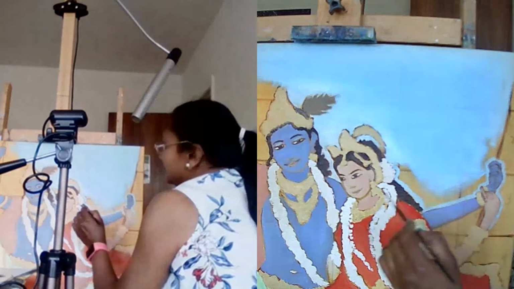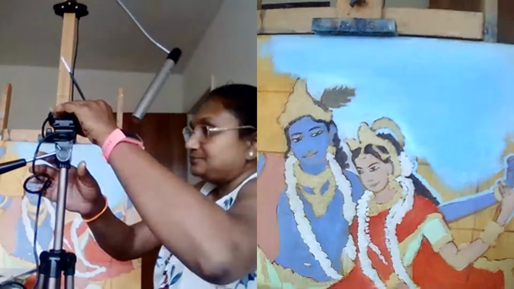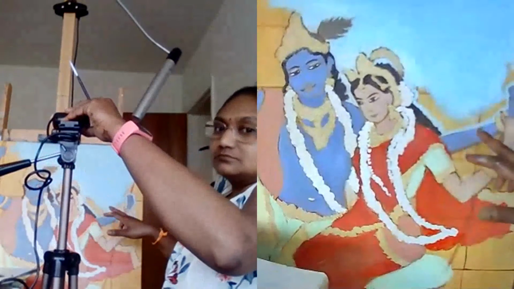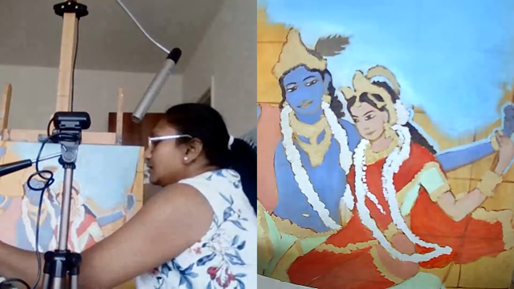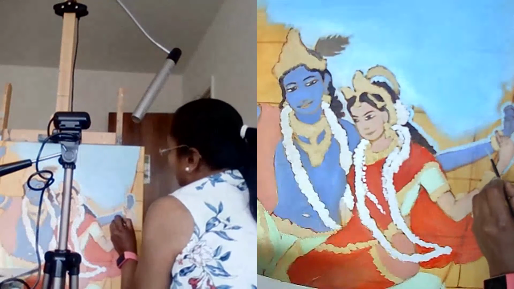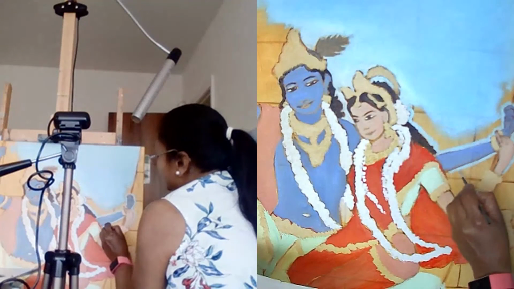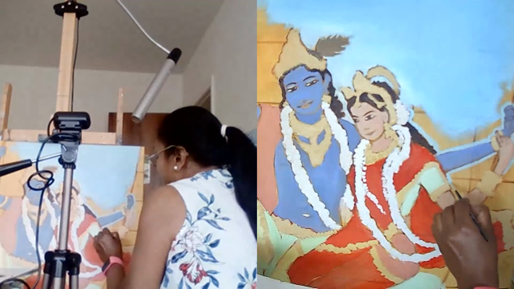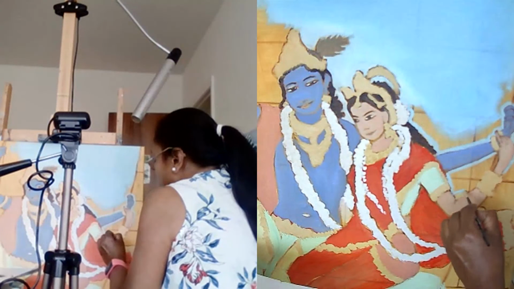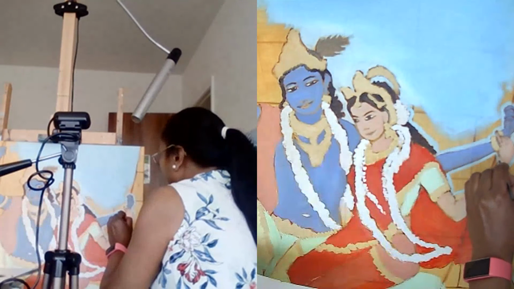So I am now looking at this small little space right here between Radha and Krishna's hands. This is also a blue. Marking this place ever so lightly.